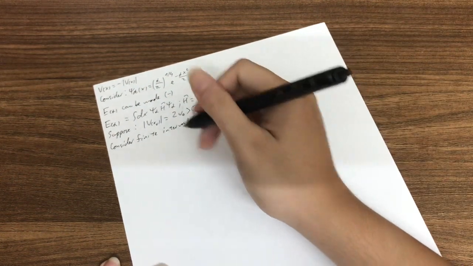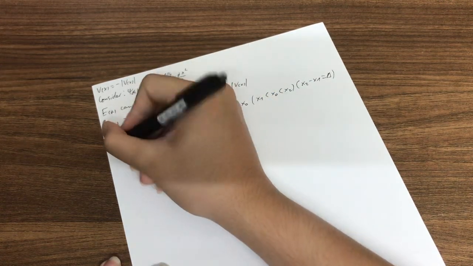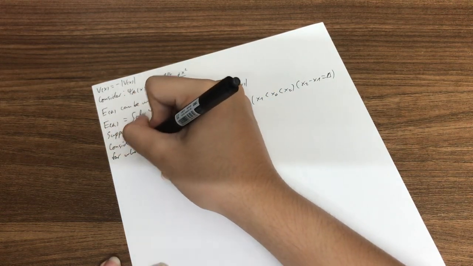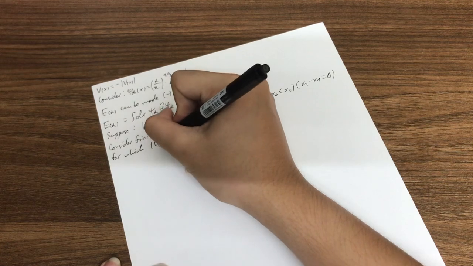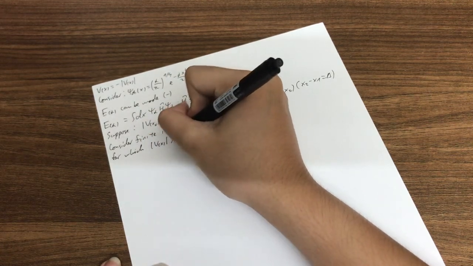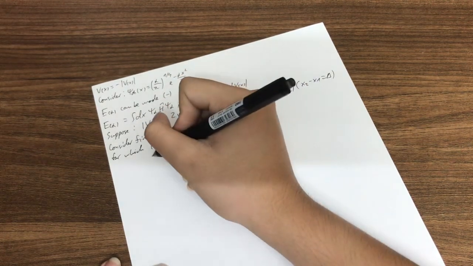So we know that we have to use that, for which the absolute value of V of x is greater than or equal to V naught.